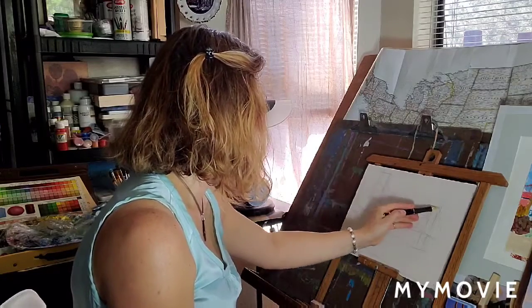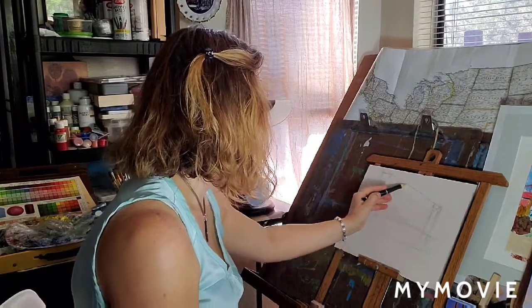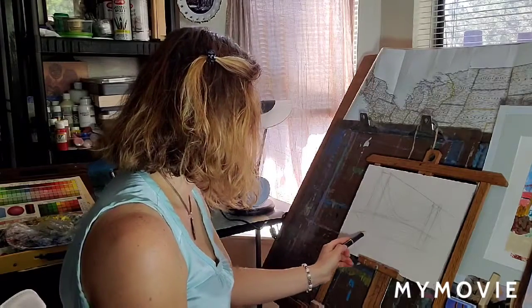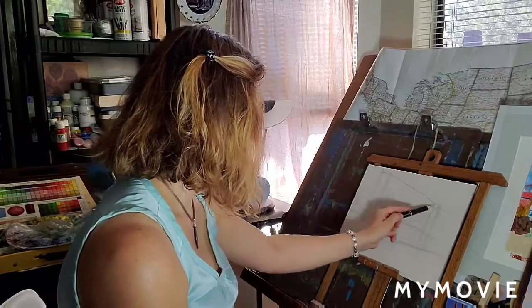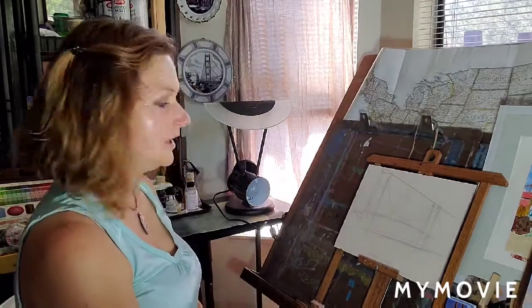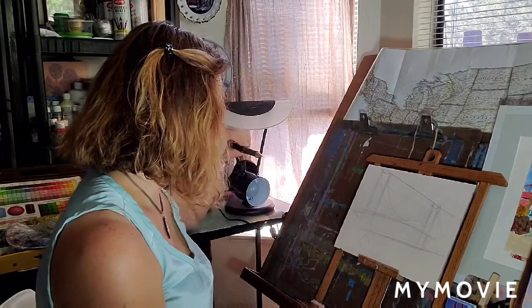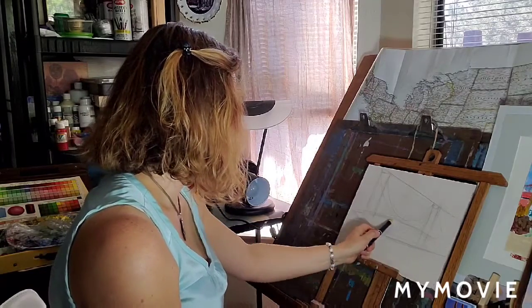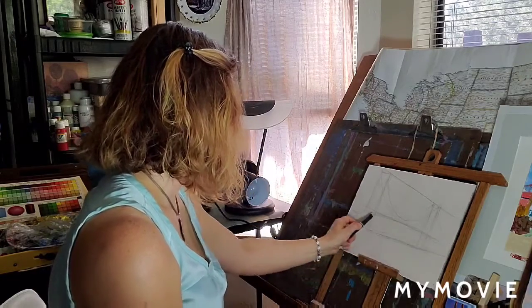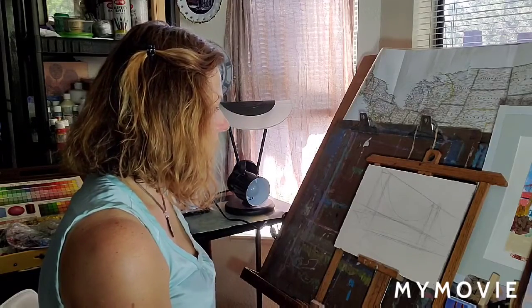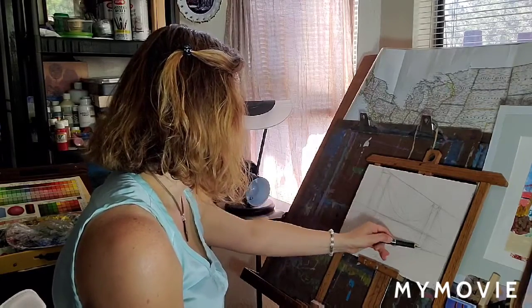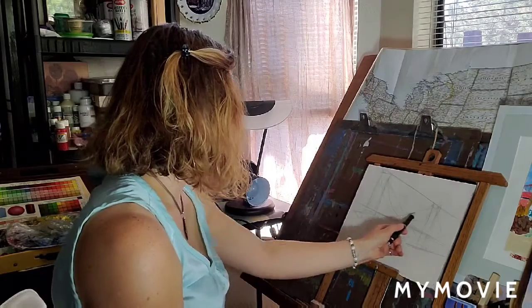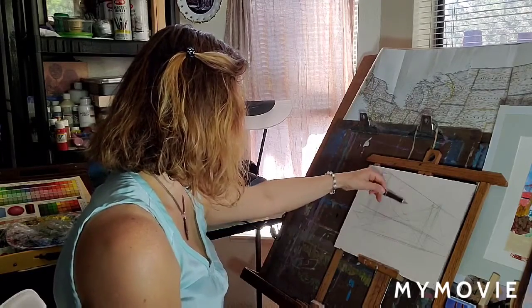So this is my top line, and that's the bottom line. Right? And the eye level: I'm standing here, and my eye level will be right over here. And then I need to find the middle of the bridge. So I get a line from one side to another, and a line from another side to another. So this is the middle of the bridge, where the bridge is divided into two parts.